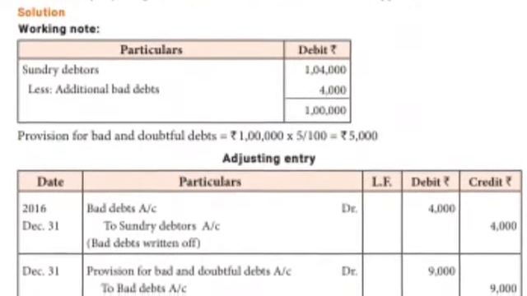Let's see how it is shown in the P&L account, I mean the profit and loss account for the year ended 31st March 2016. So first we have to write the table columns, debit side and credit side, particulars and amount column, particulars and amount column. Bad debts and provision are all our expenses. So we have to write them on the debit side of the P&L account.